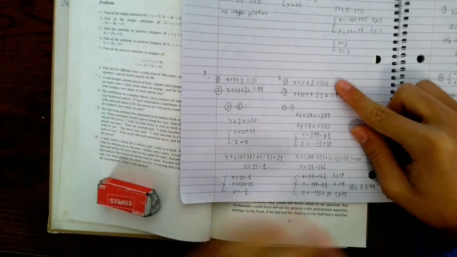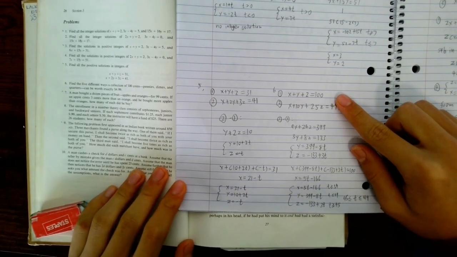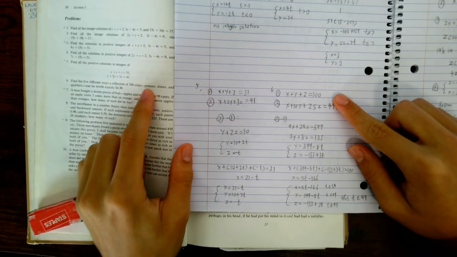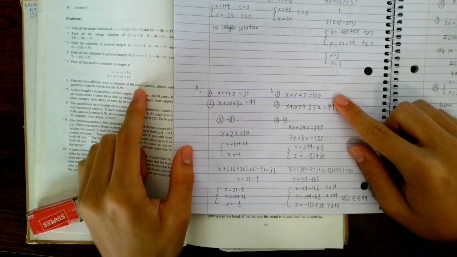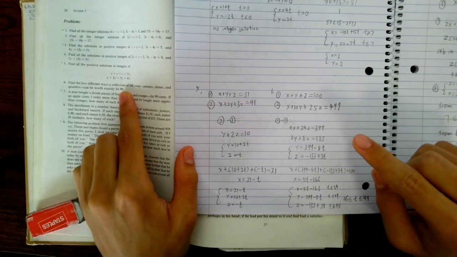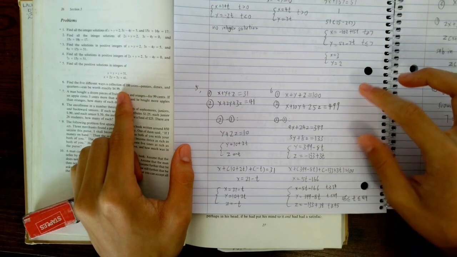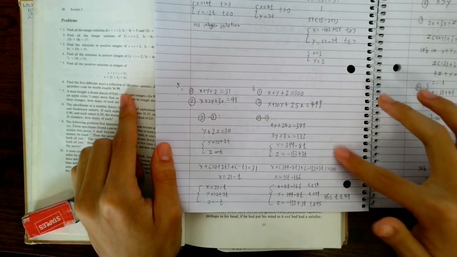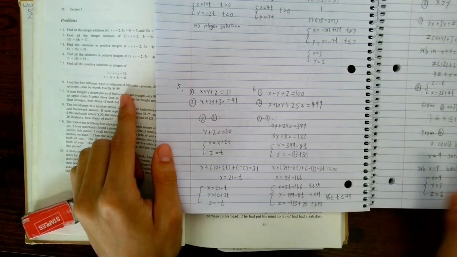And 6 is just similar, but you are applying this to a real-world scenario. You have coins of different values, and there are 100 coins in total, with a total value of 4.99. It's a similar process, so just check your work. It's very straightforward.